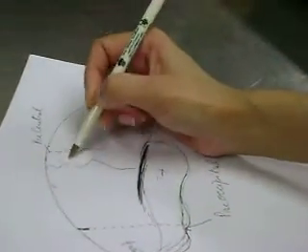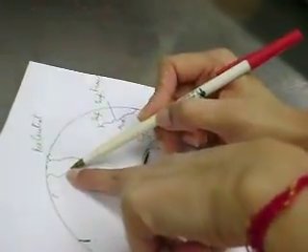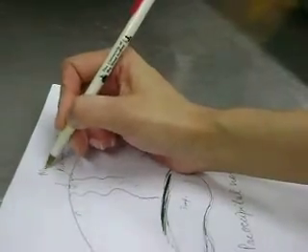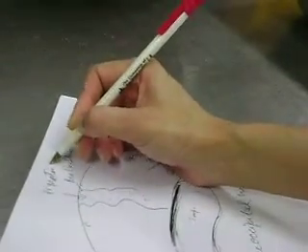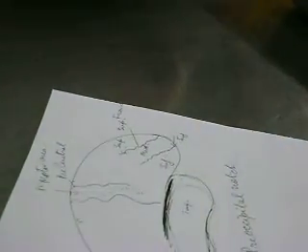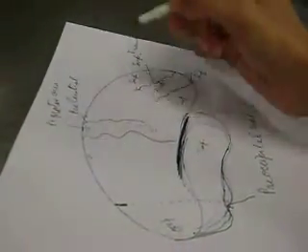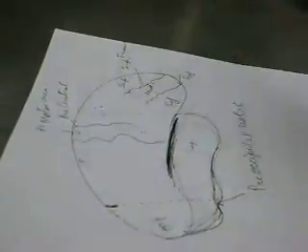This is the precentral gyrus, also known as the primary motor area. This is the primary motor area, right? And this area is the motor association area.